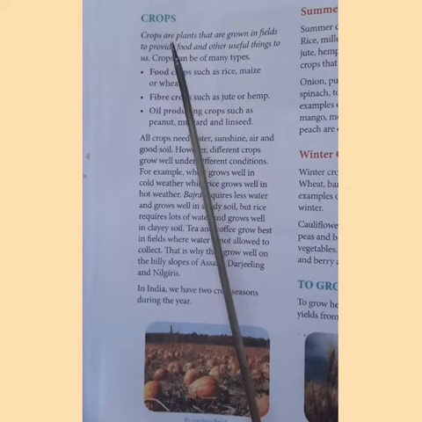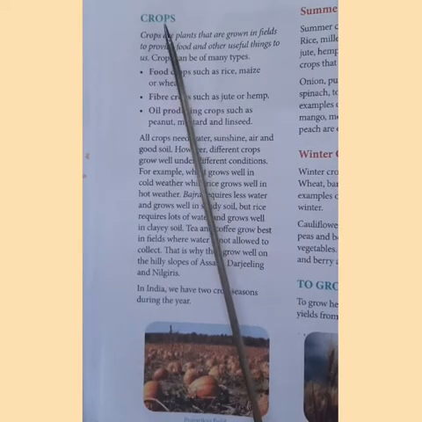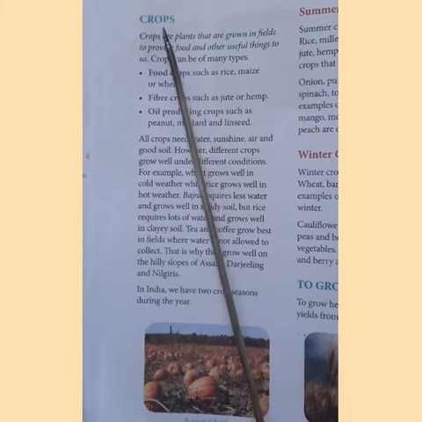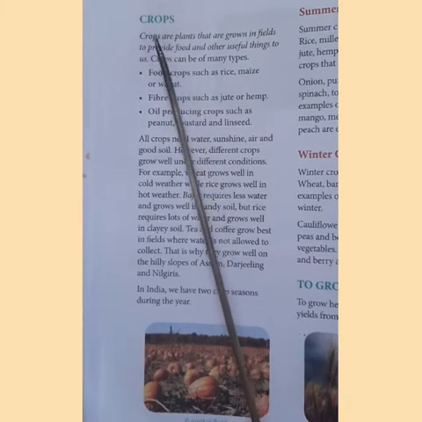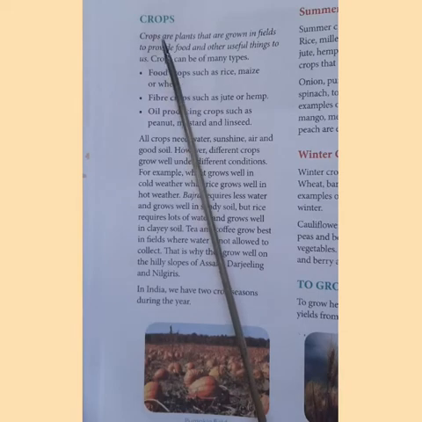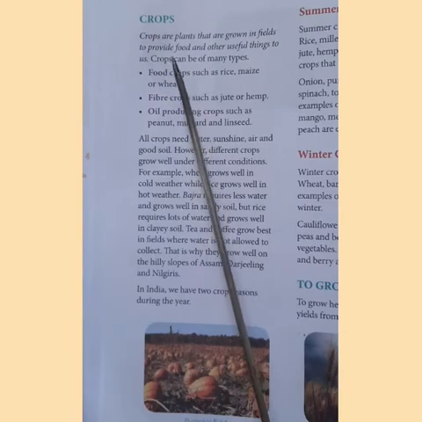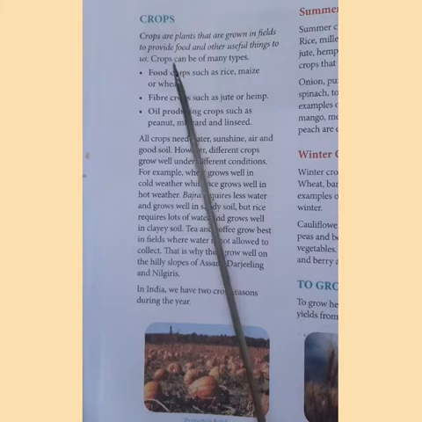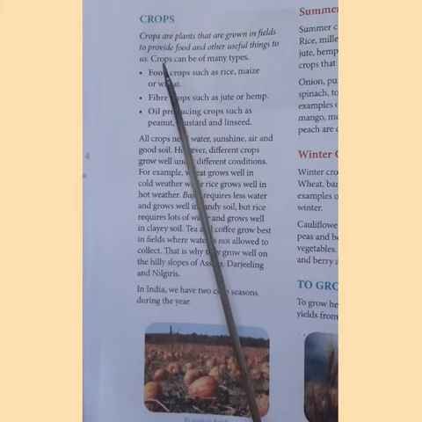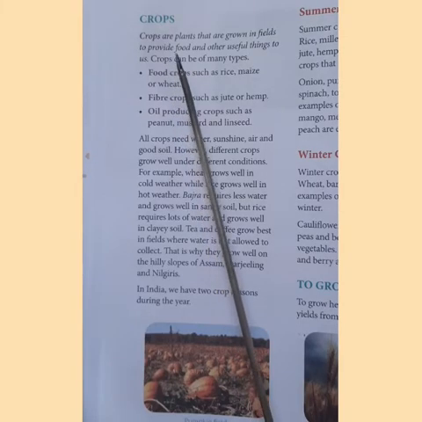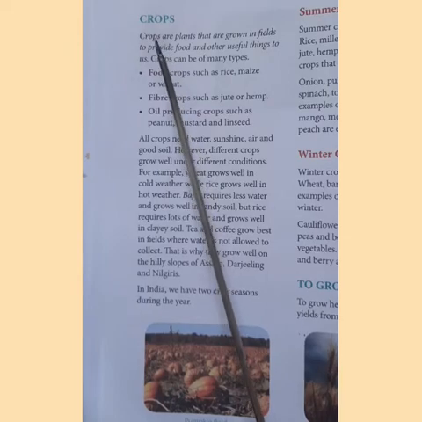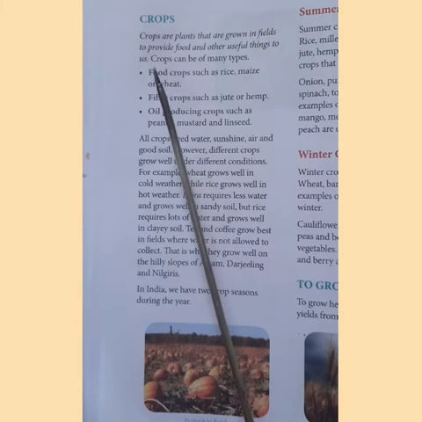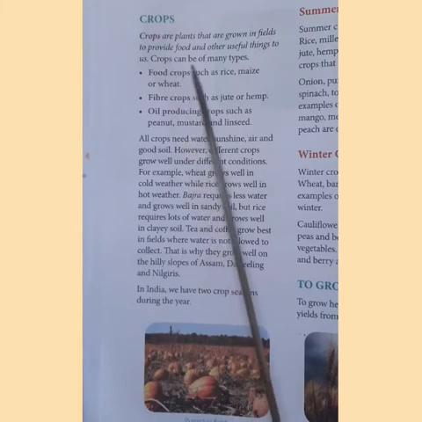Let us study one more term from this lesson, that is crops. All have heard about crops. So crops are a group of plants that are grown in fields. It will provide us with food and other useful things. So what are crops? Those are the plants which grow in fields and which will provide us with food and other useful materials.